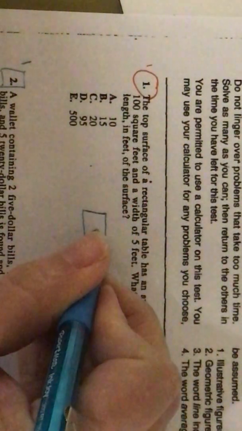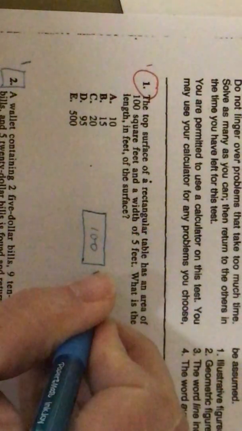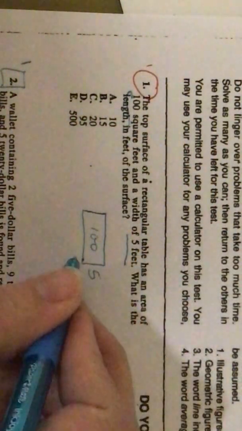I know the area is 100, so I'm going to put that in the center. I know the width is 5. We had that information. We had the 100. What is the length in feet of the surface? So we're looking for the length over here.